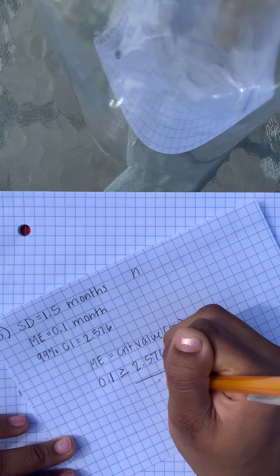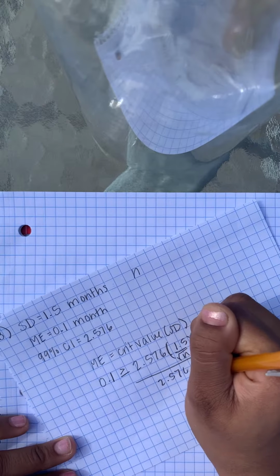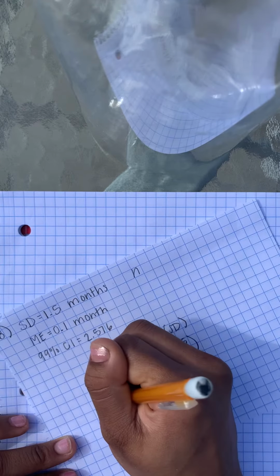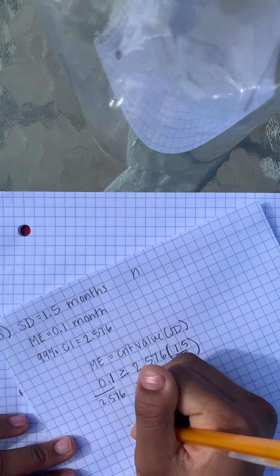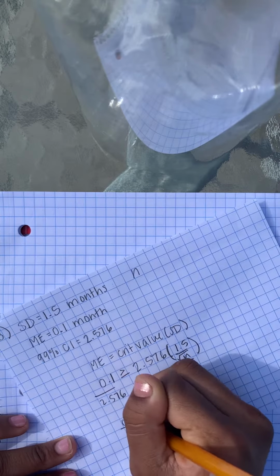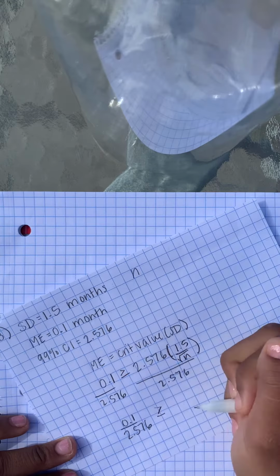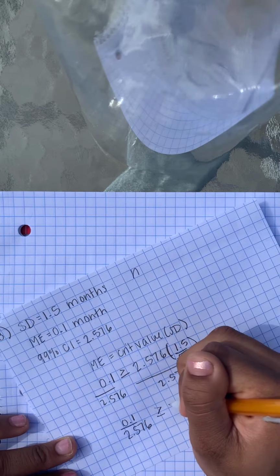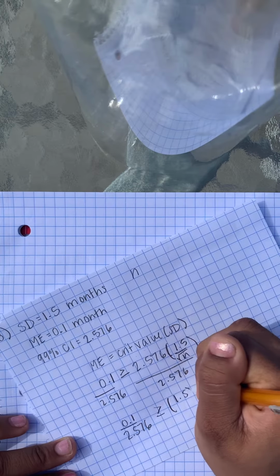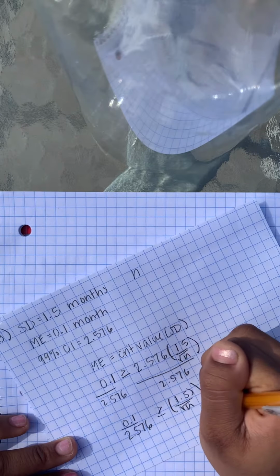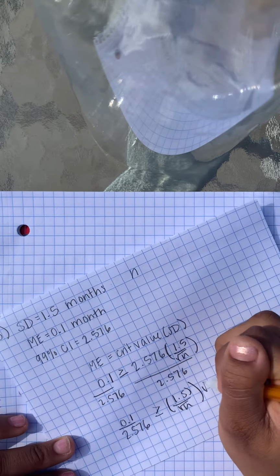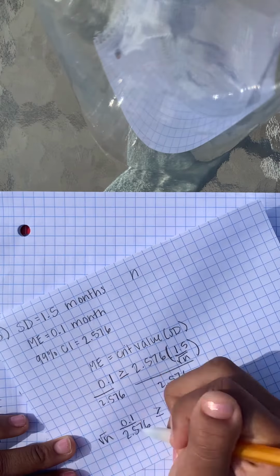We'll divide on both sides. And we get 0.1 over 2.576 greater than or equal to 1.5 over square root of n. And then we want to isolate n, so we take it out of the denominator.